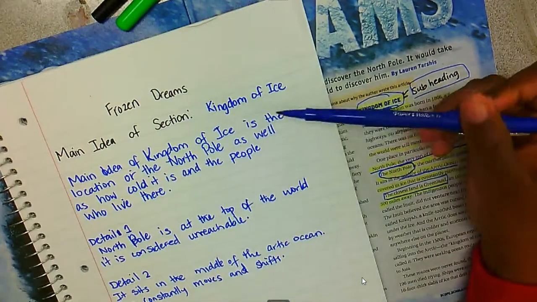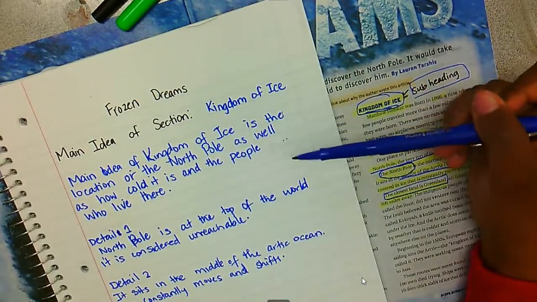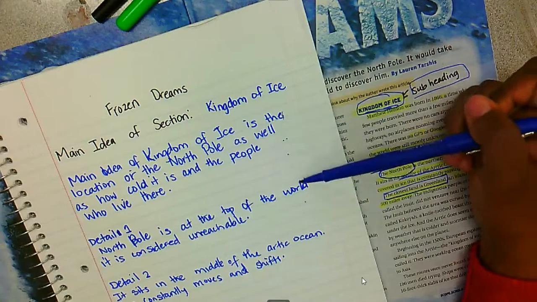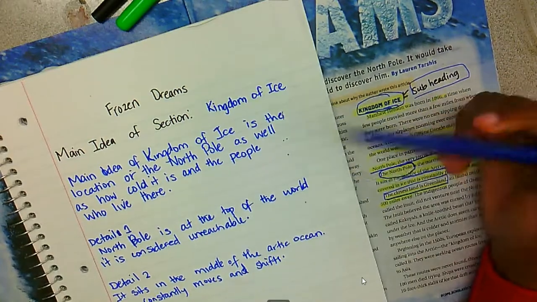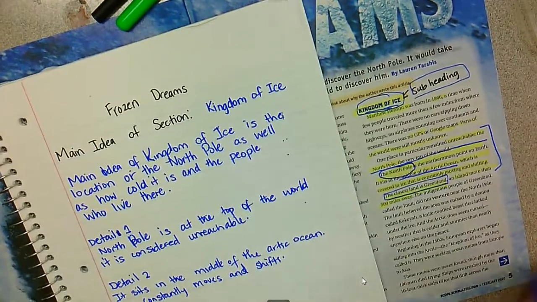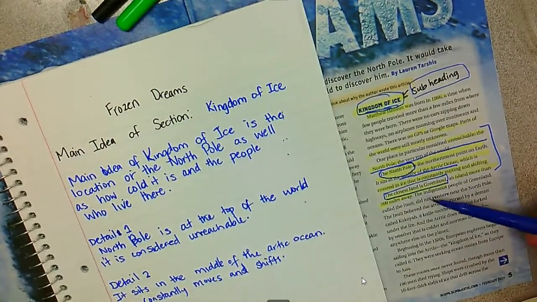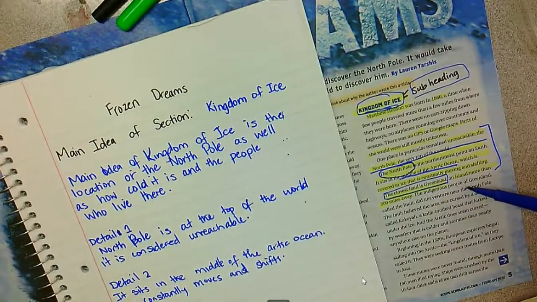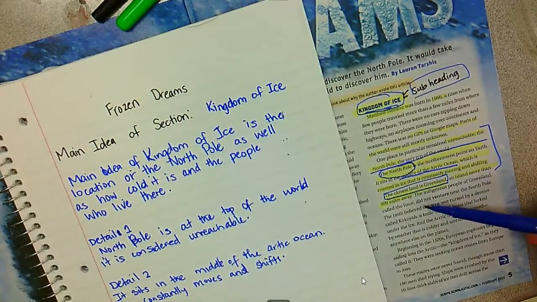Remember that they're talking about this place called the North Pole, how cold it is, as well as the people who inhabited it. Another detail about this would be that its closest land is Greenland, and it's more than 5,000 miles away.